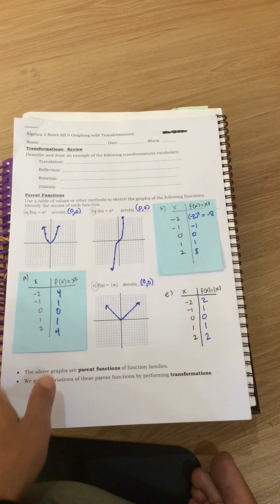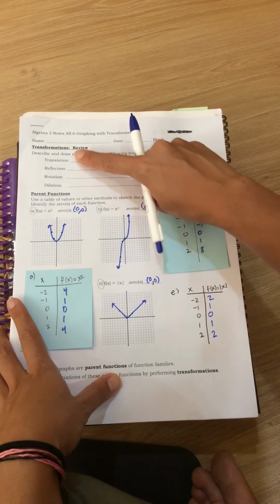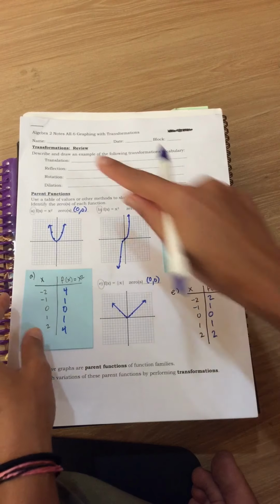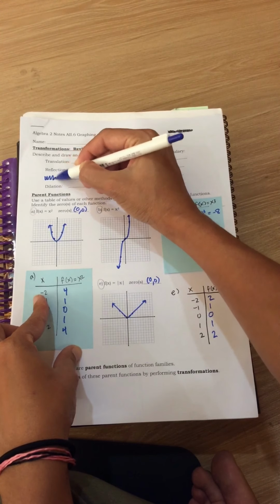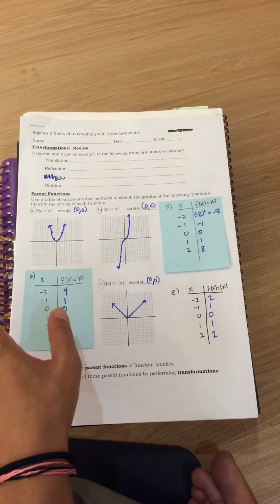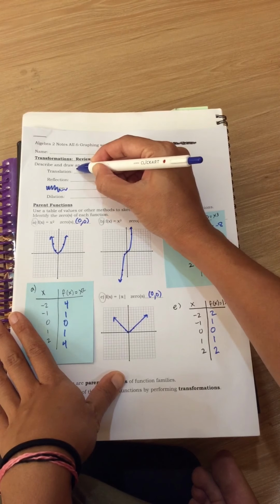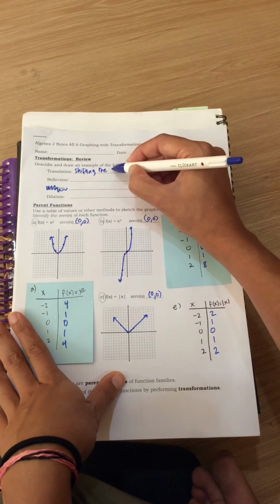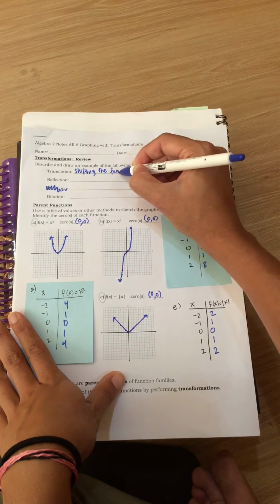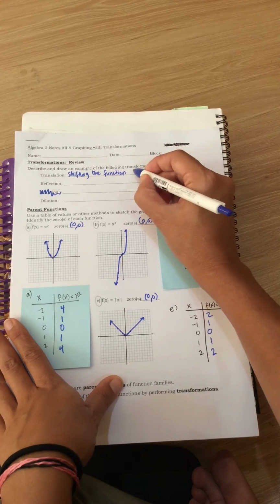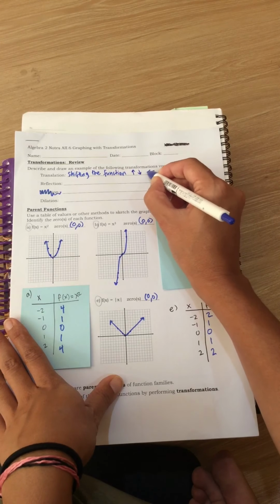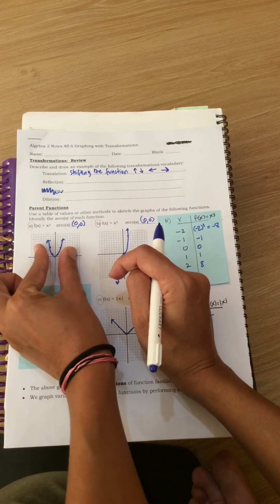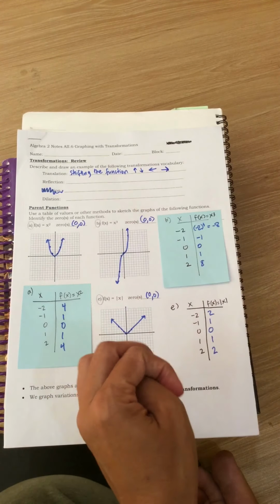Okay, so these are just 3 parent functions we're going to work with today. And we're going to be performing transformations on them. So transformations are changing these parent functions. So there's 4 different, actually we're not going to talk about rotation. So there's 3 different types we're going to talk about today. One is translation. Translation is just when you're shifting the function, and it can be up or down, or you can also shift it left or right. So basically taking this whole thing and moving it up, or taking this whole thing as it is and scooting it over to the right, that's a translation.